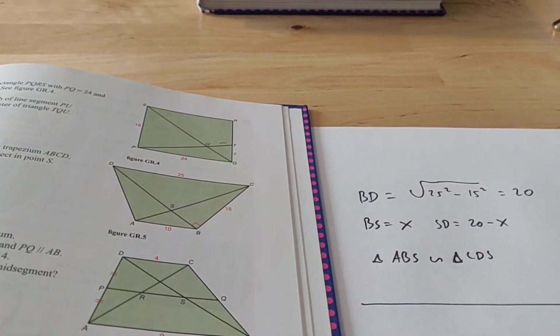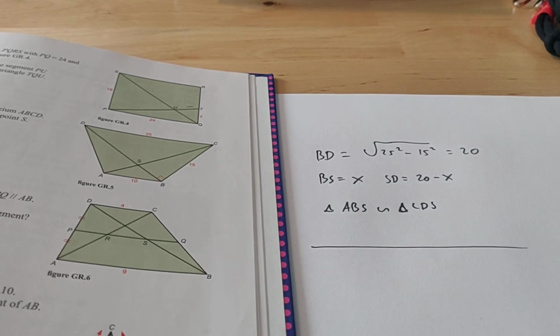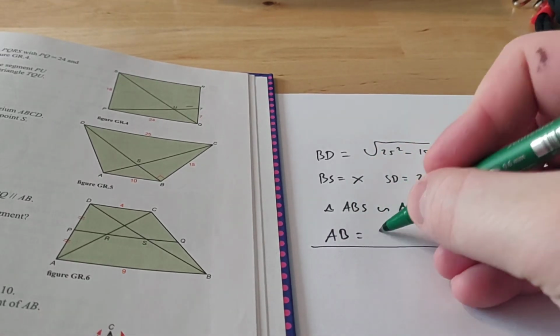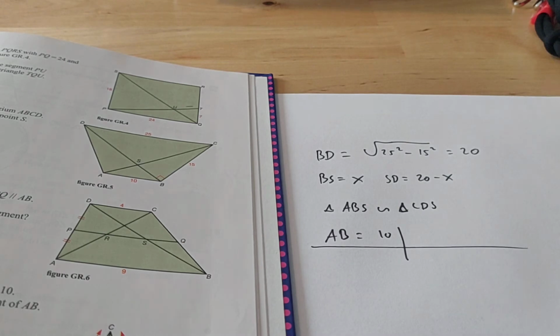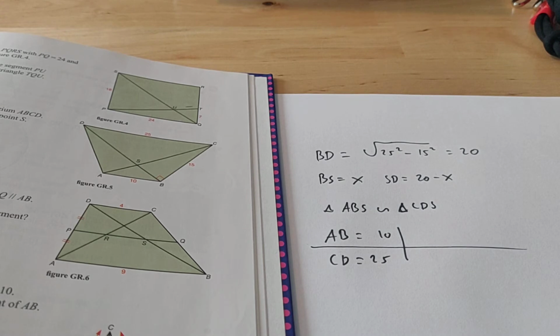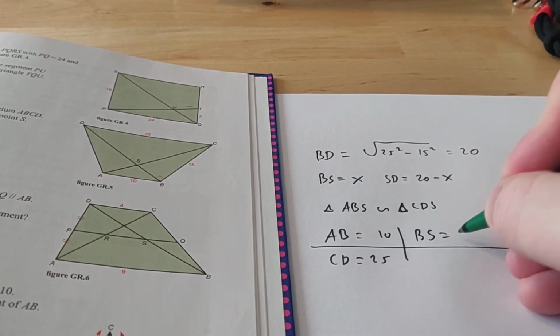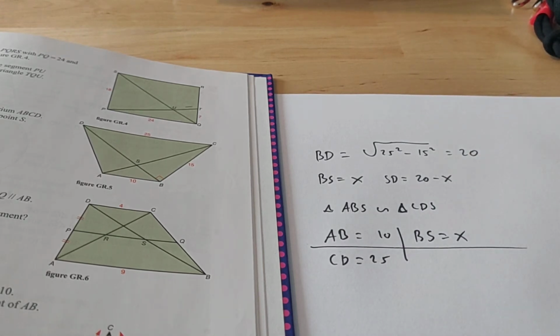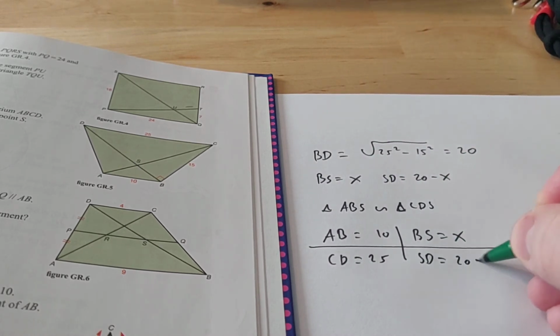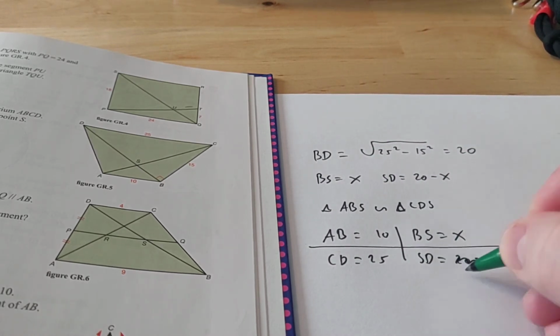Now we're going to make a ratio table. And in that ratio table, I'm going to write down AB, because AB is 10. And in the other triangle, we have CD, and CD is 25. Then in the small triangle, I have BS, and that's the one I want to know. So I'm going to call it x, right? Well, I already did that over there. In the other one, you have SD, and SD is 20 minus x. Oh, let me write that down again.